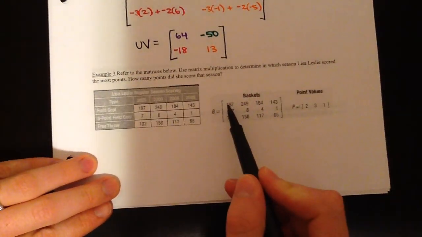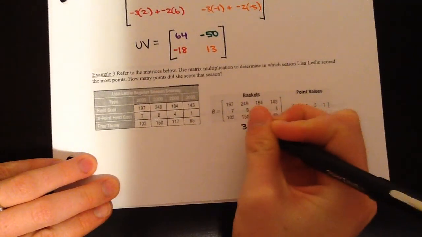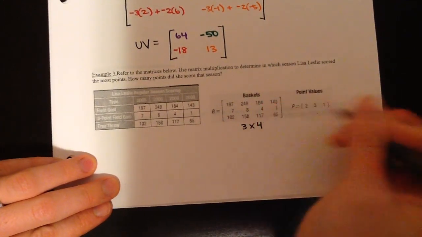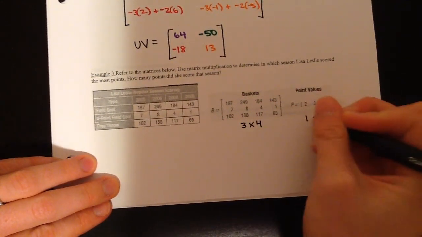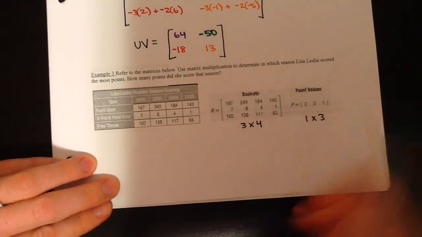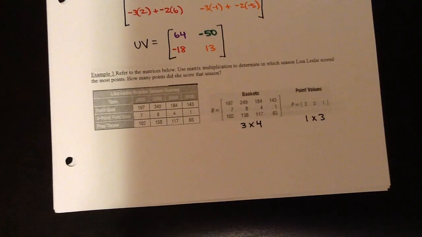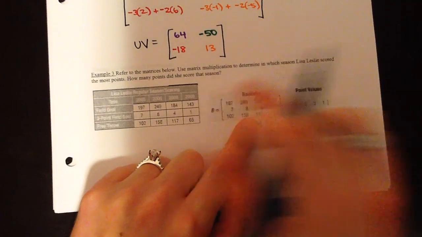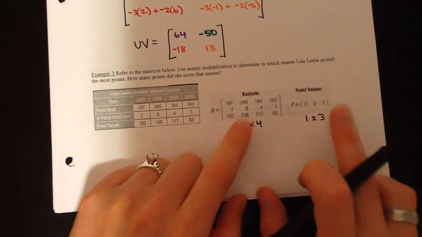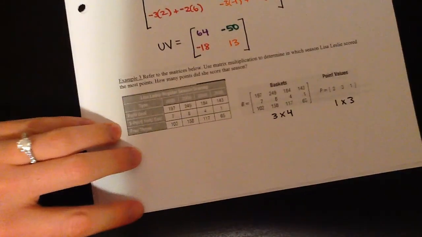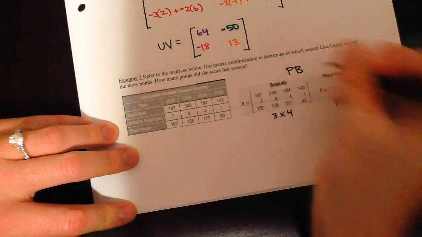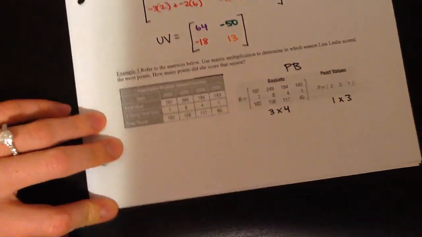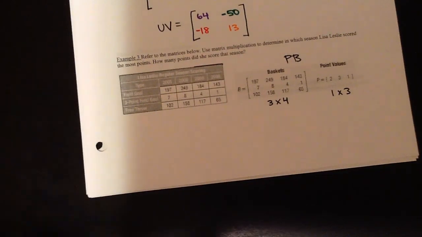So this matrix right here is a 3 by 4. This one right here is a 1 by 3. Okay, so looking at them the way they are, we are not allowed to multiply them together because the 4 and the 1 don't match up. But let's say I switch the order, multiplied P in front of B, then these would match up. All right, so I am going to multiply P times B, because that way I have a 1 by 3 times a 3 by 4, and then the rows and columns would match up just like they're supposed to. All right, so let's work through this one.